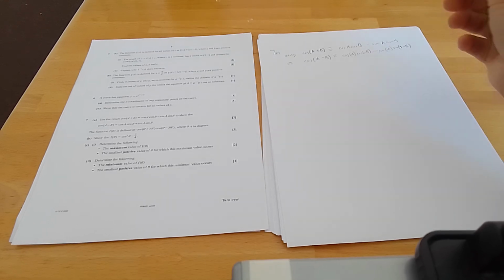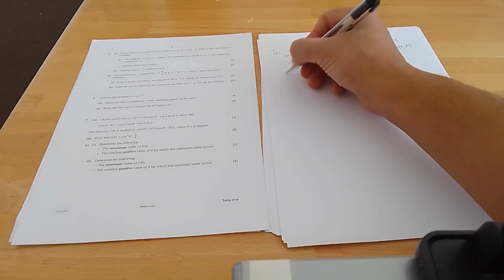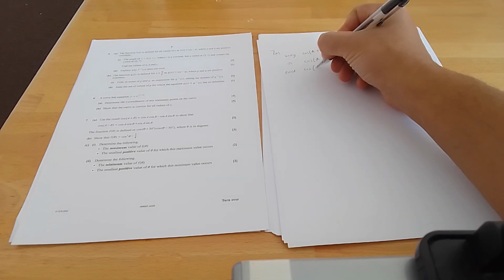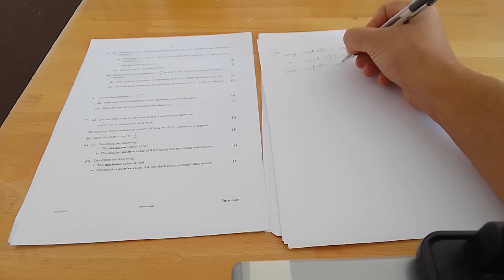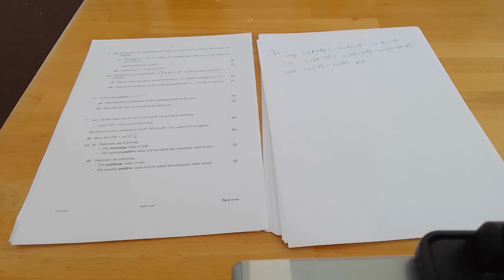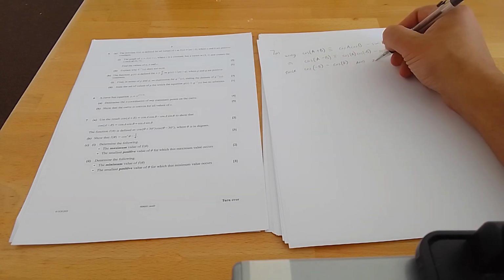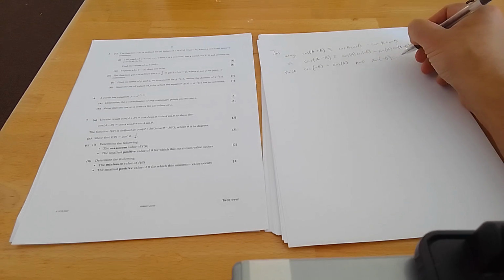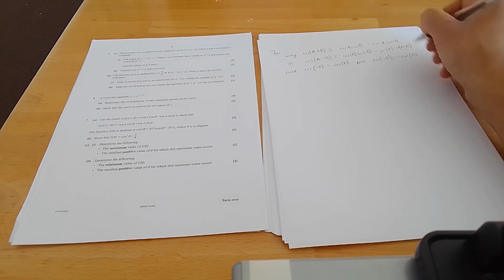Now, we know a couple of things about cos. If you think about the cos graph, it mirrors around the y-axis. So cos of minus B is equal to cos B. And if we think about the sine graph, it's a 180-degree rotation around (0, 0). It's an odd function, in other words. So we'll have sine of minus B is equal to minus sine of B.